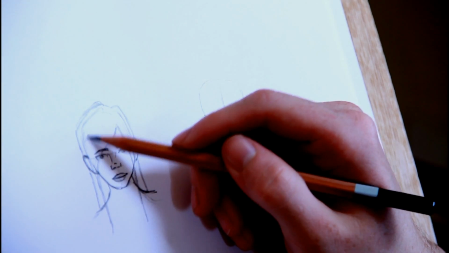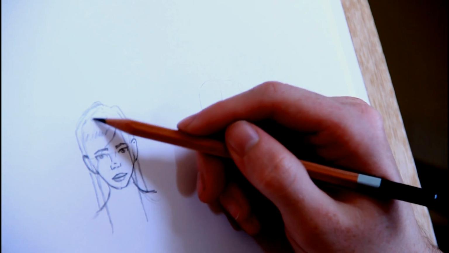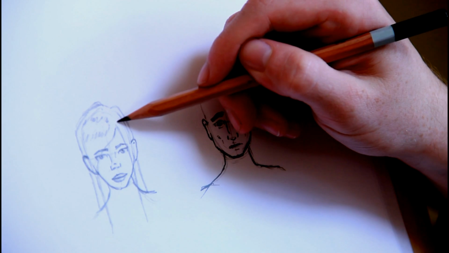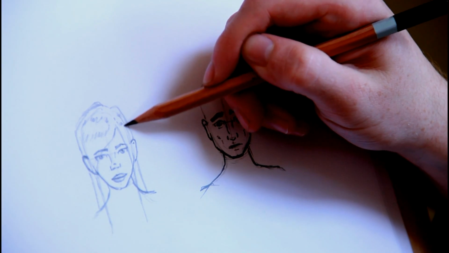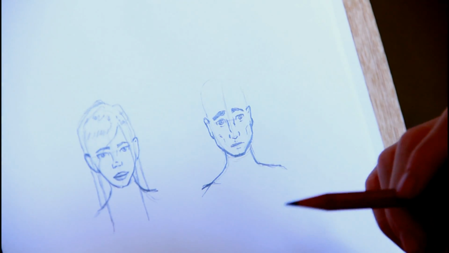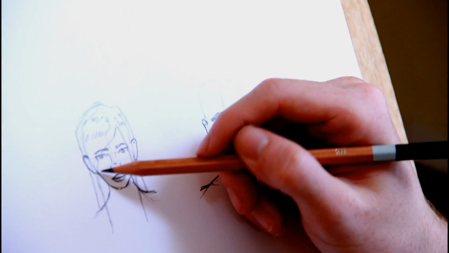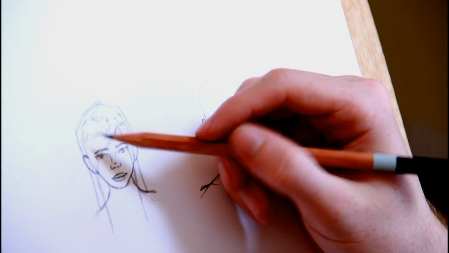And then what I like to do is around the crown of the head, just with sketchy lines like that, indicate where the highlights on the hair are going to be, because hair is shaded and a lot of people have a tendency to make hair look very uniform, but it is a shaded three-dimensional object, so you should always remember to treat it as so.